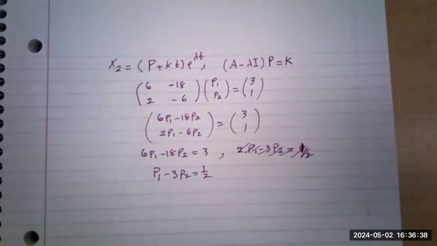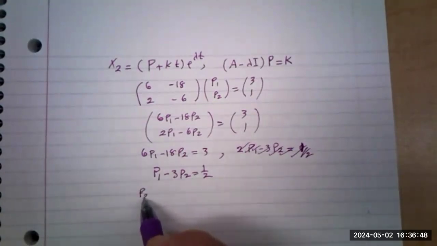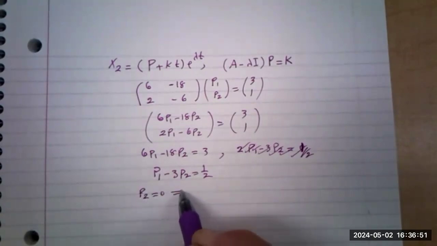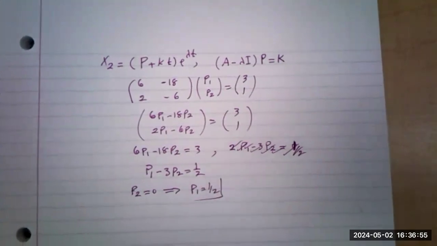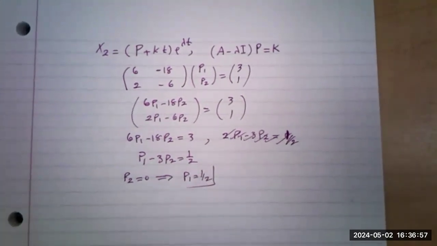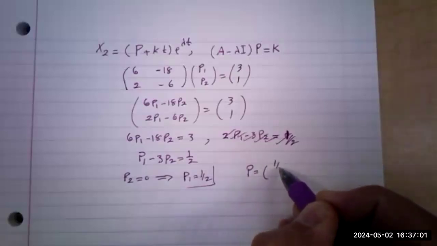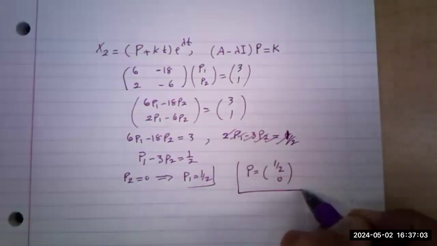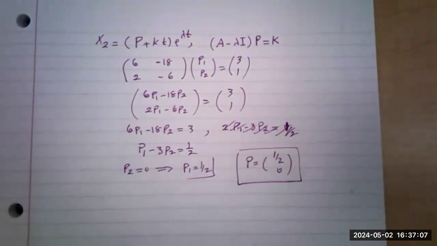Okay, so again, you get infinitely many solutions. Just pick any solution you like. The easiest one is, for example, if you pick p2 equal to 0, then p1 would be 1/2. So the one that I pick, p is going to be 1/2 and 0. That's p. Now we can give you the second solution.